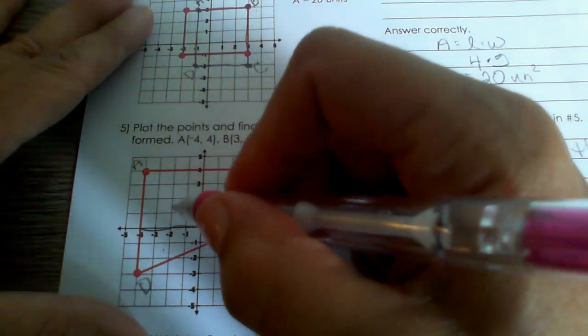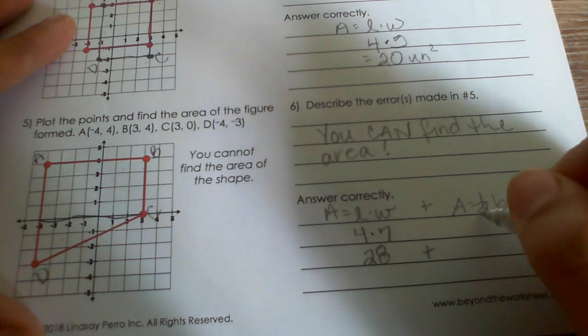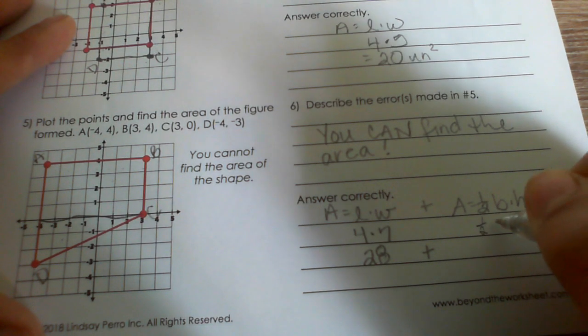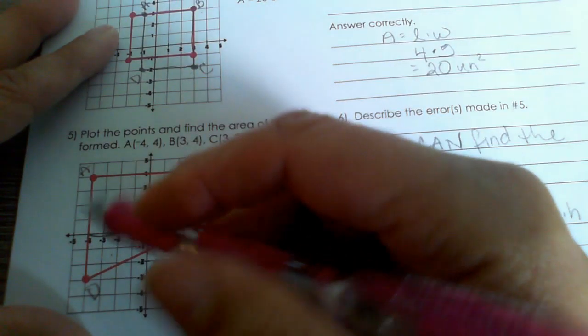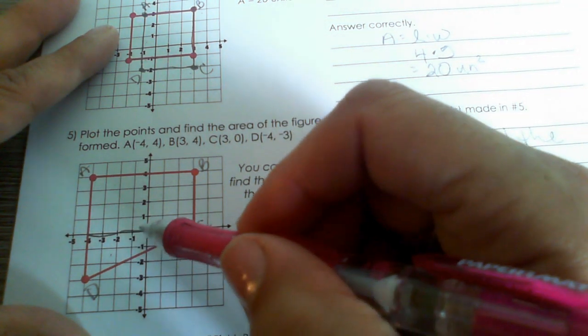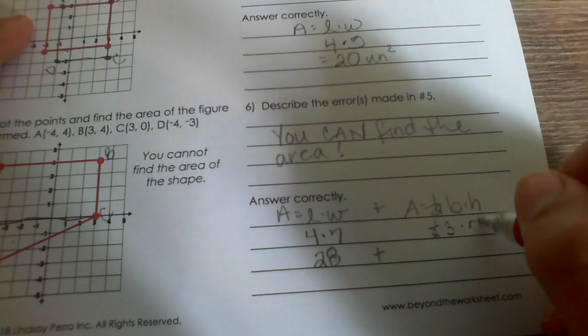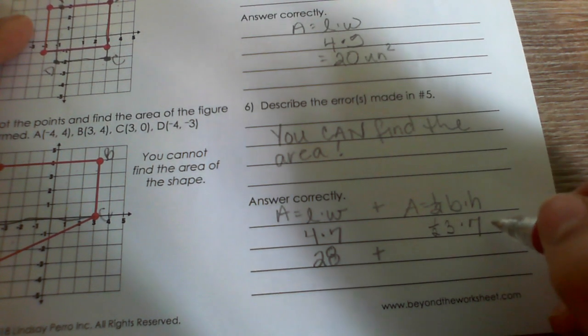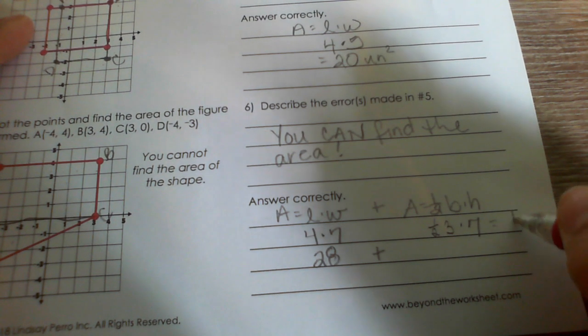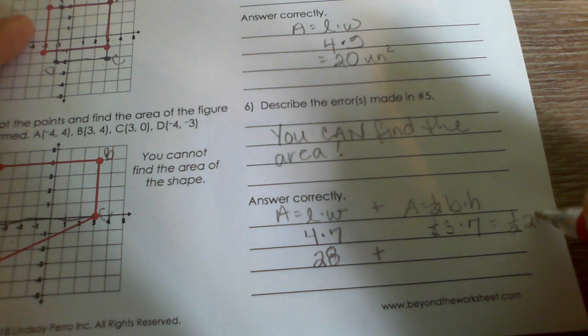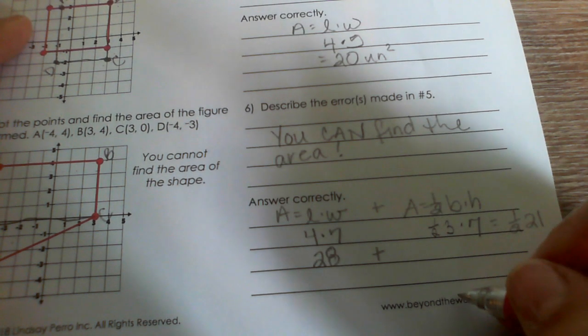Plus the base here is 1, 2, 3. And the height is 1, 2, 3, 4, 5. Same with that length. So 3 times 7 is, so half of 21 is what we're looking for.